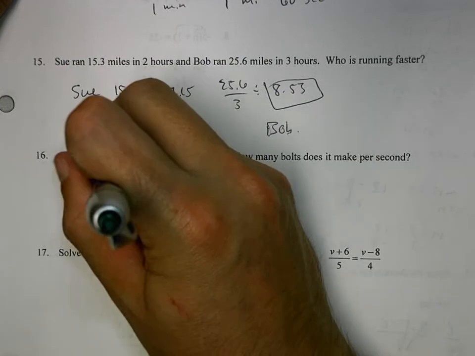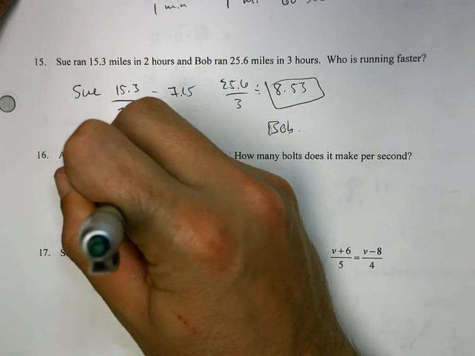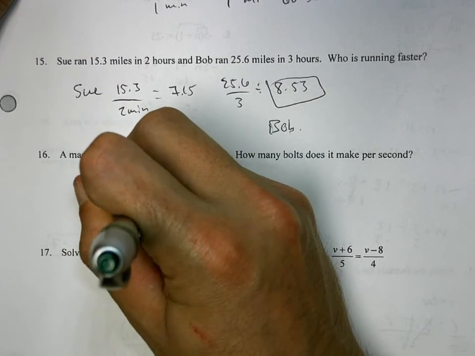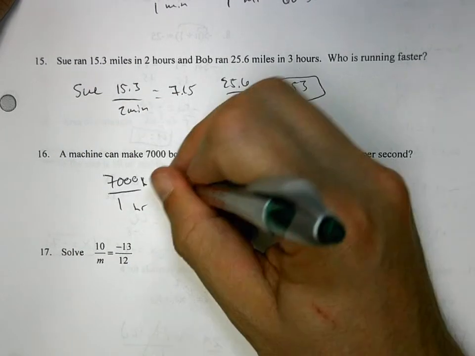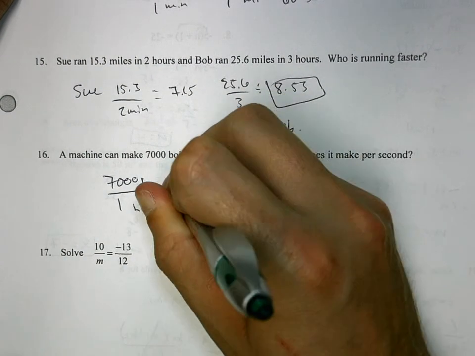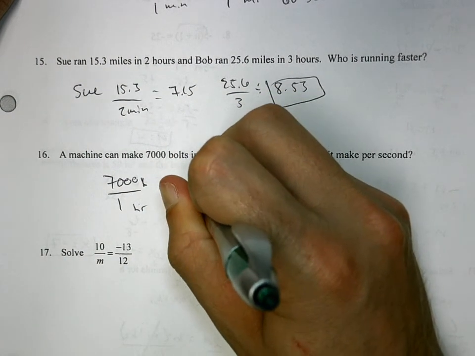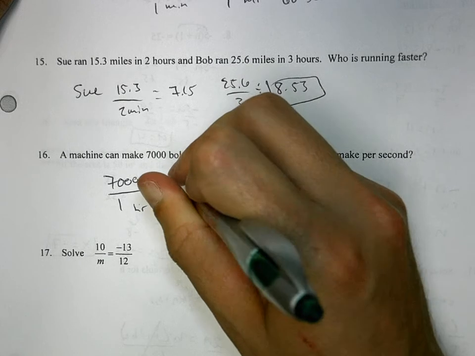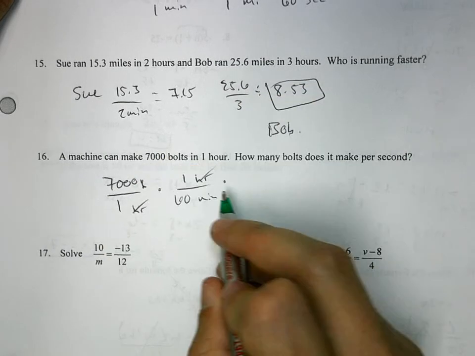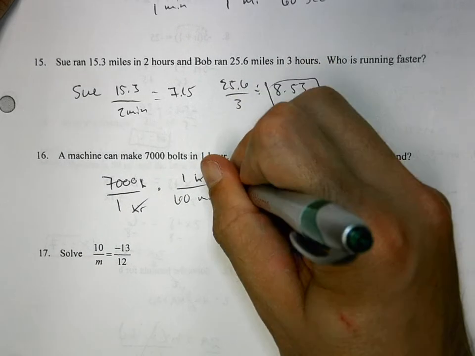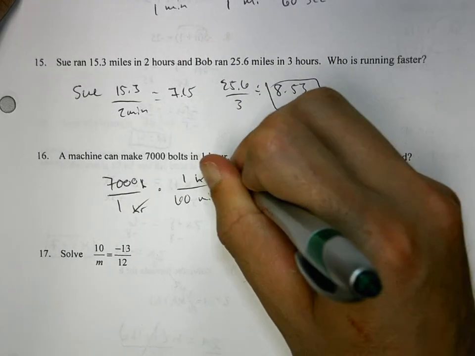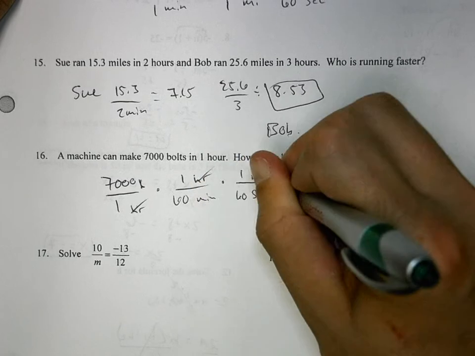Okay, machine makes 7,000 bolts in 1 hour. So bolts for every 1 hour. So how many bolts does it make per second? To get rid of hours, we put hours on top and minutes on the bottom, because there are 60 minutes in an hour. But I don't want minutes, I want seconds. So I put minutes on top of the fraction. We're going minutes to seconds.